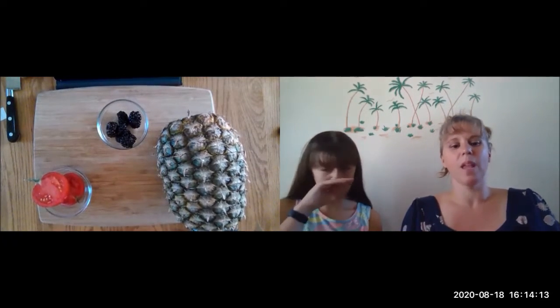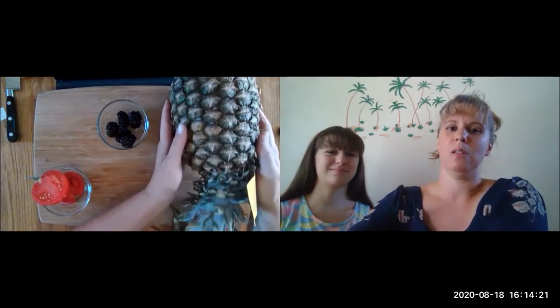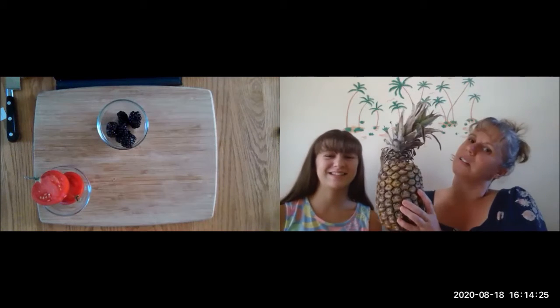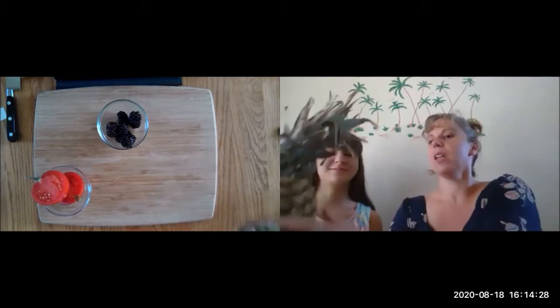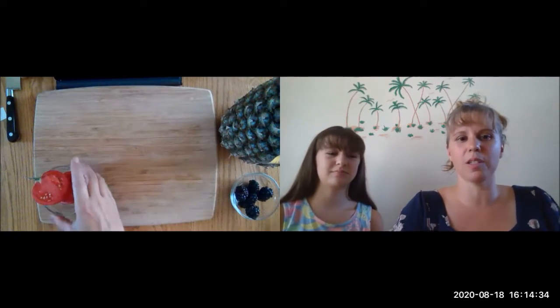So I'm going to insert some pictures of what the flowers of these look like so that you understand what I mean. The first one I want to talk about, you can see I've got tomatoes, blackberries, and a pineapple. The pineapple looks really funny because it's giant. This is a big one, and it has a crooked neck, but it's fine. We're going to set it right over there because it's huge, and we're going to set these out of our way because we're going to talk about the tomato first.